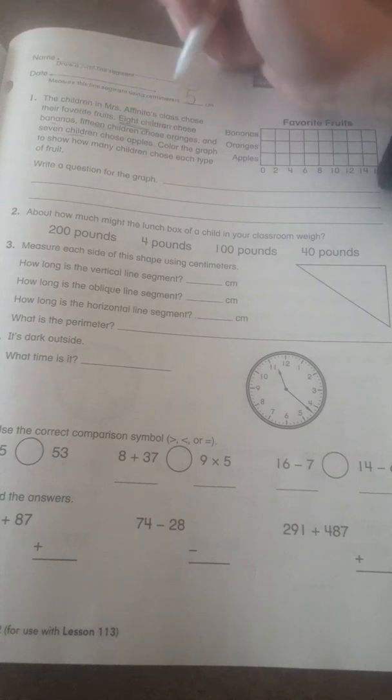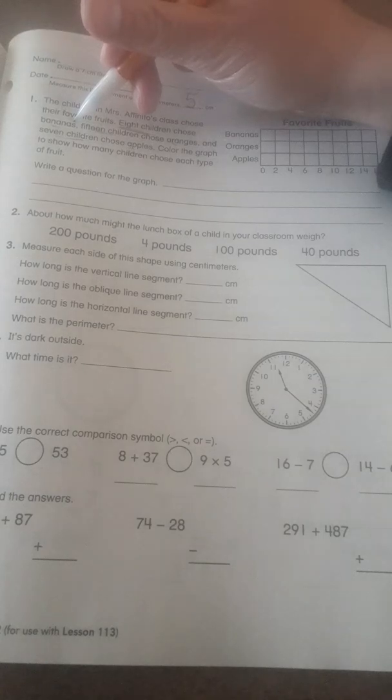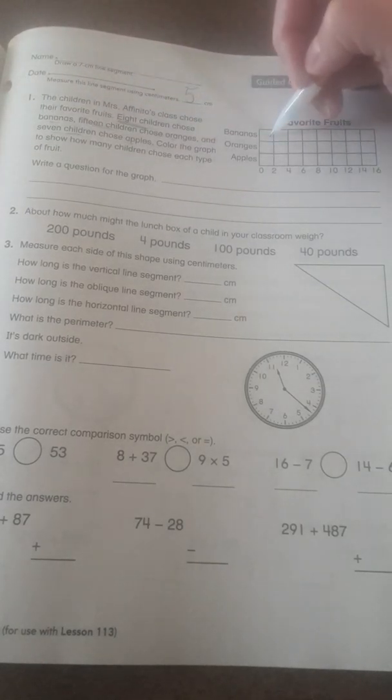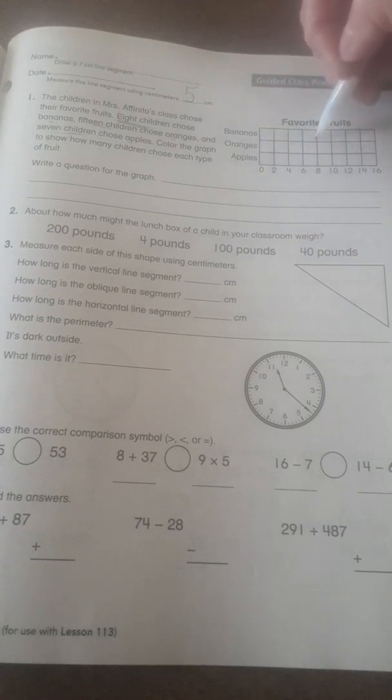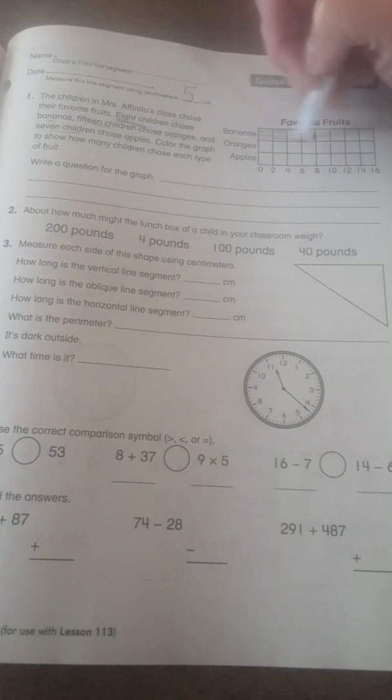All right. So the first one was bananas. So 8 children chose bananas. So I'm going to find my banana column. I'm going to go over. Here is the 8. I'm going to color that in.